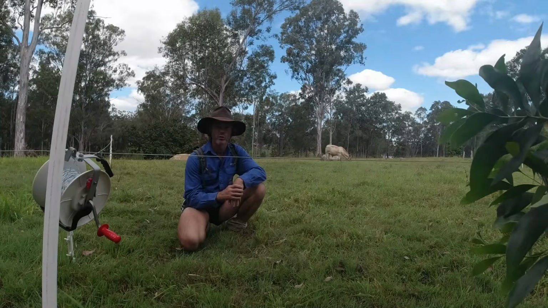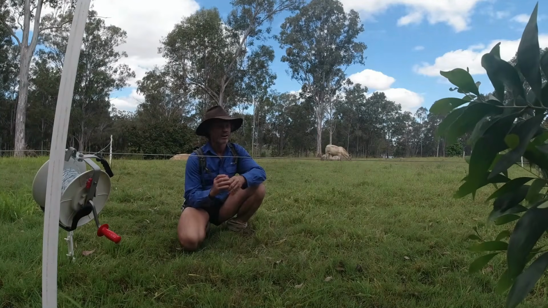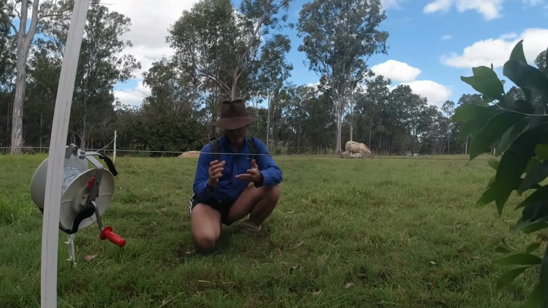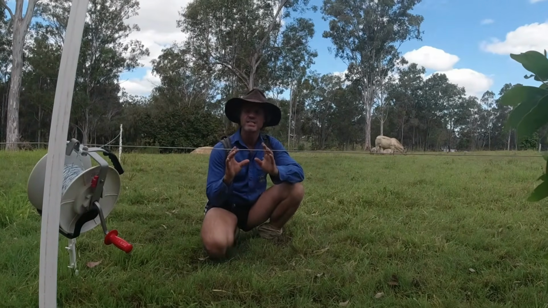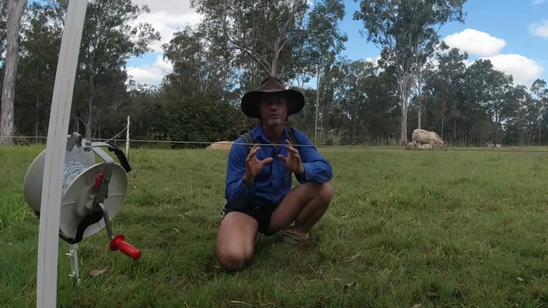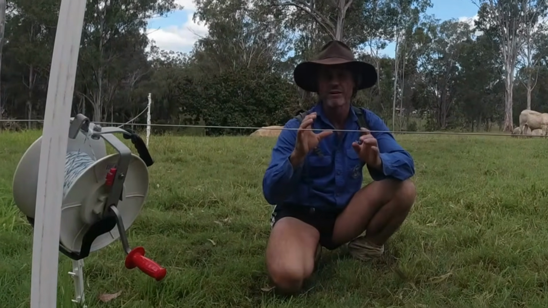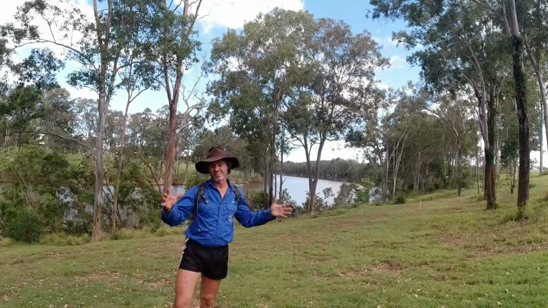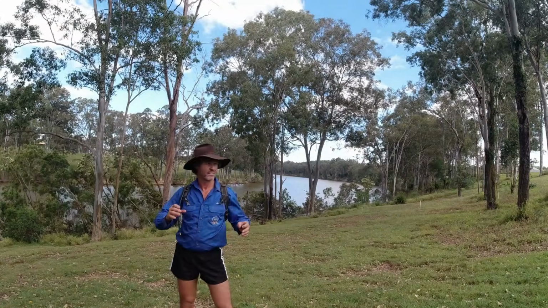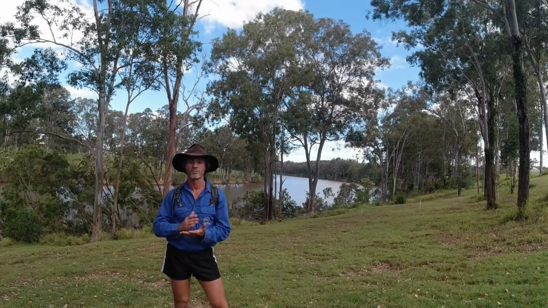So the first term I want to talk about is stocking rate. I'll give you the simplified version. Stocking rate is a relationship between the number of livestock and the size or area of pasture or forage in which you have placed them on. It's a simple case of dividing the total area by the number of livestock you got.